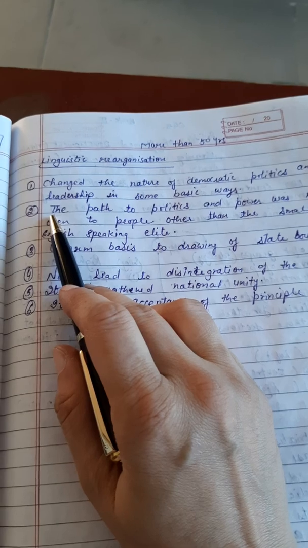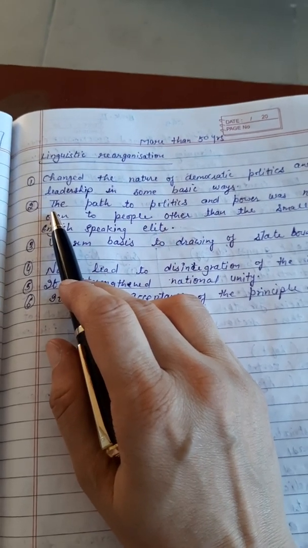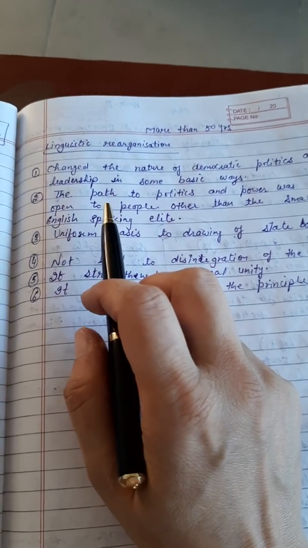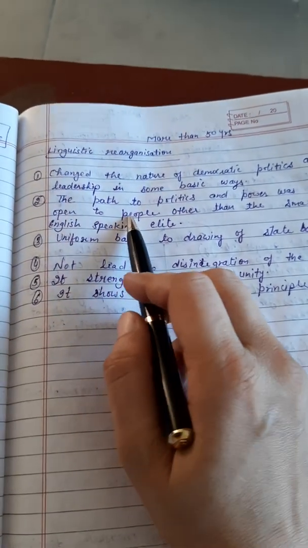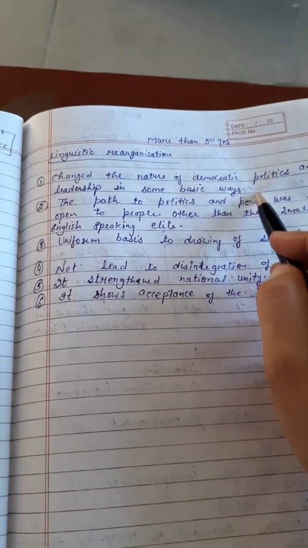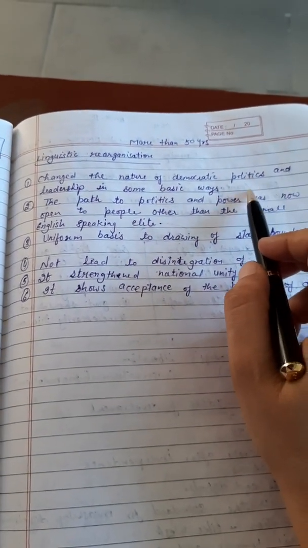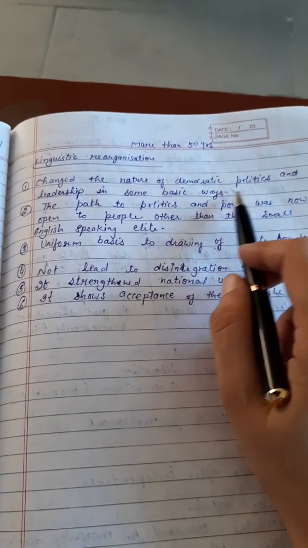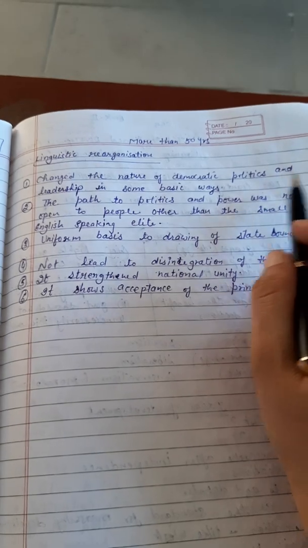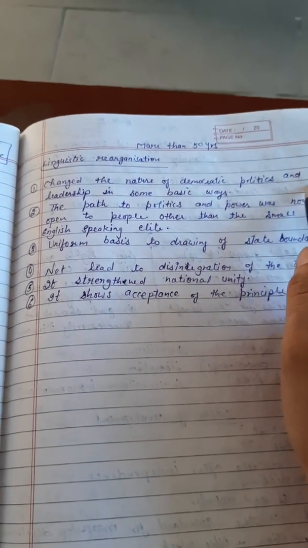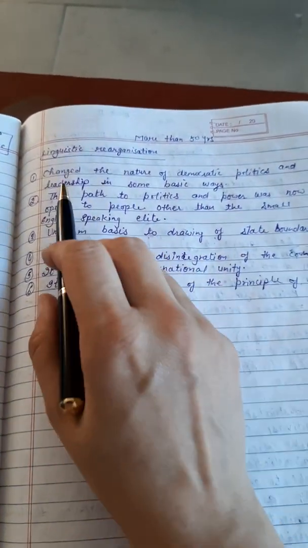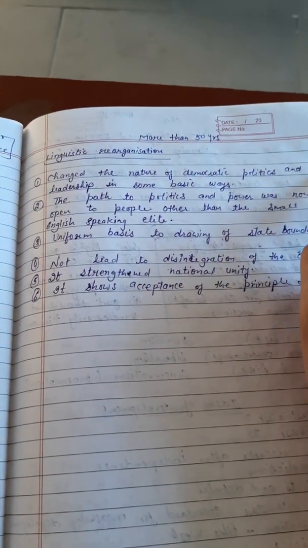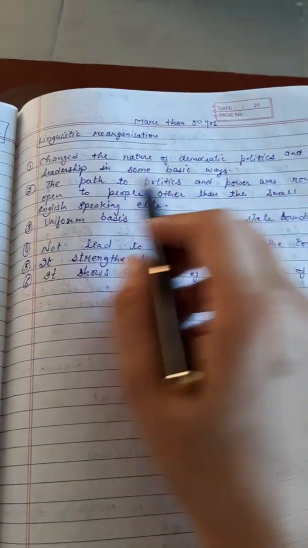Because, for example, in states like Paschim Bengal and Tamil Nadu, there are followers of the Tamil language, and definitely you will choose Tamil leaders who speak Tamil. So it may damage your democratic form of government.